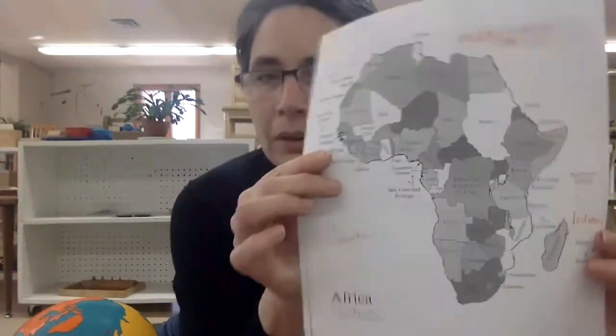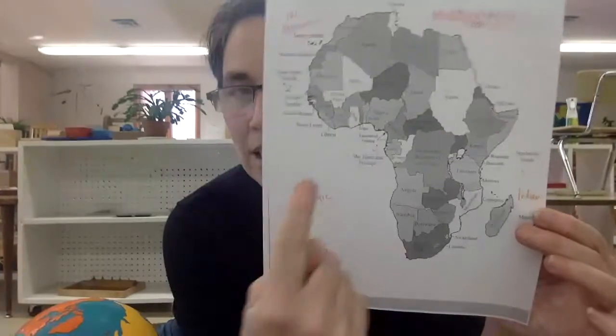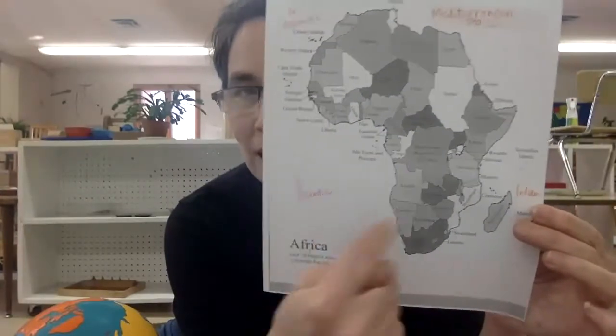And to show you what that looks like, I'm going to show you this map. So each of these little sections with a name is a country in Africa. There are also some oceans that border Africa. And over here we have the South Atlantic, and then the Northern Atlantic is over here.